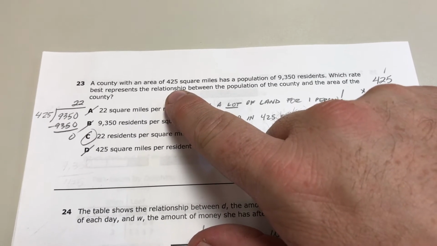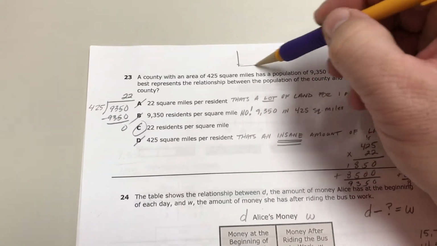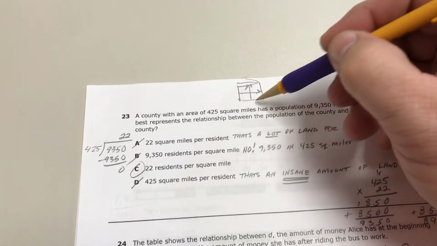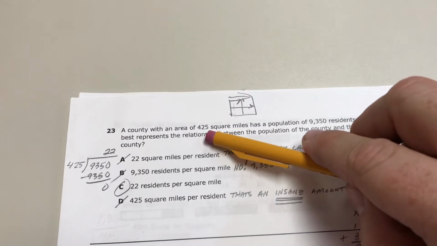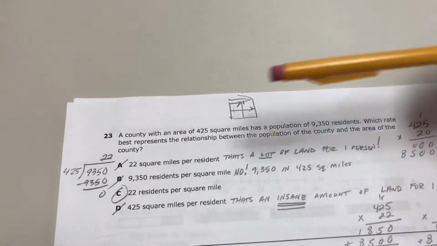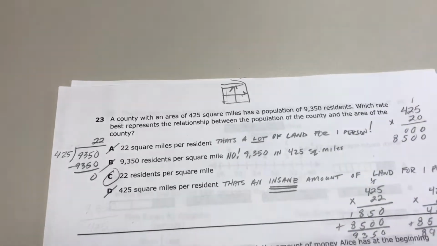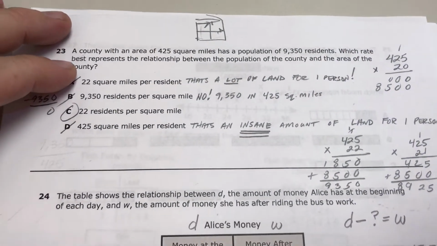That's a big area. That means a mile this way and a mile this way. That's a gigantic square, a square mile. And you don't have just one of them, you got 425 of them. And inside of that giant area of 425 square miles, you got 9,350 people living in that. So that's not a lot of people.